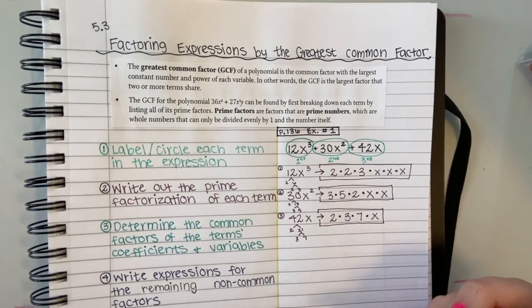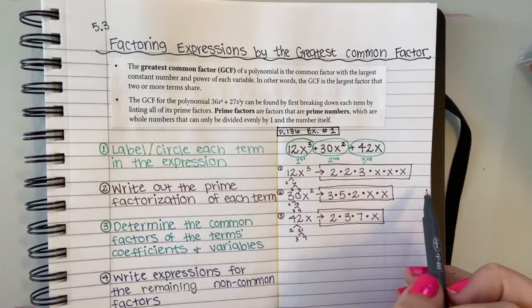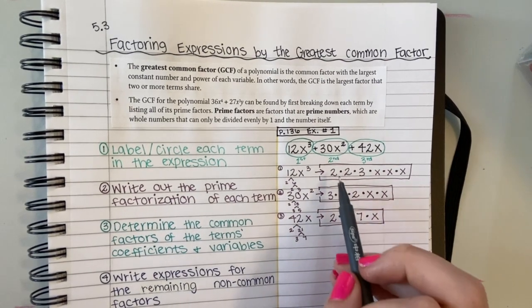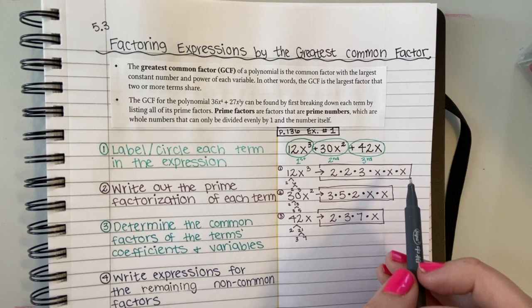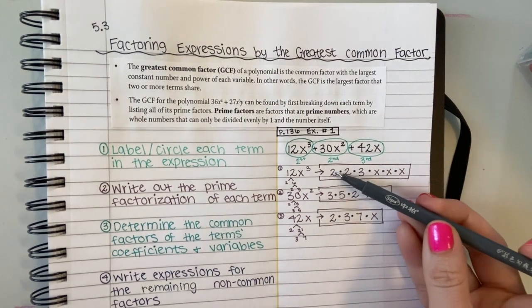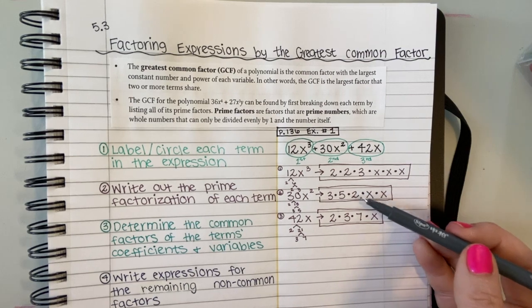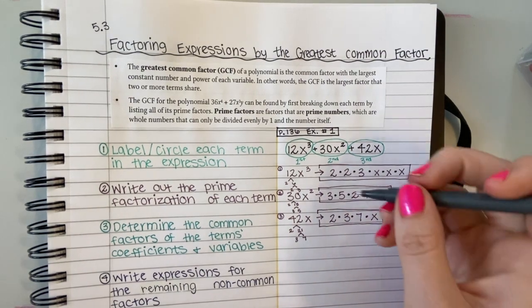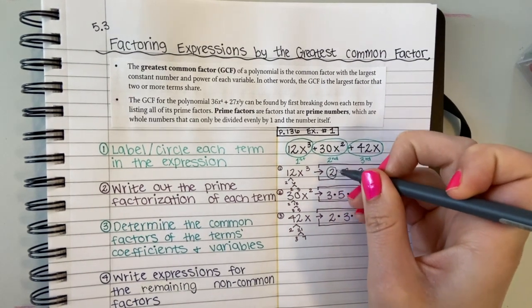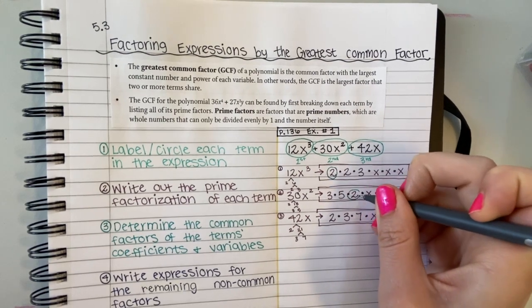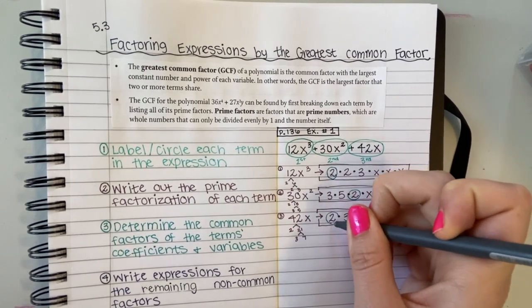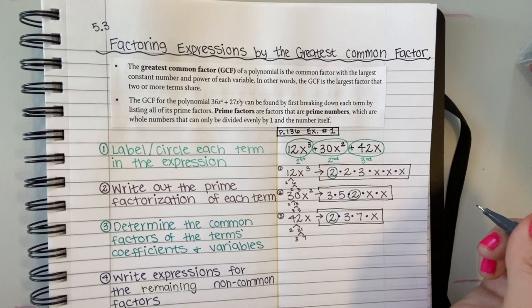So I'm going to start with this first term and see what it has in common with the others. We've got a 2 here. Let's see if we have a 2 in the other ones. We've got a 2, a 2, and a 2. Perfect.